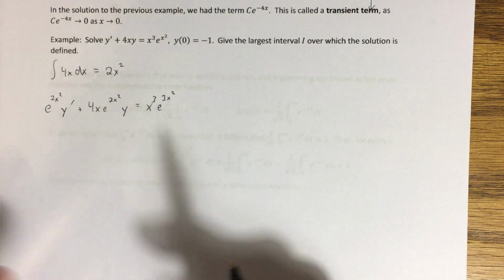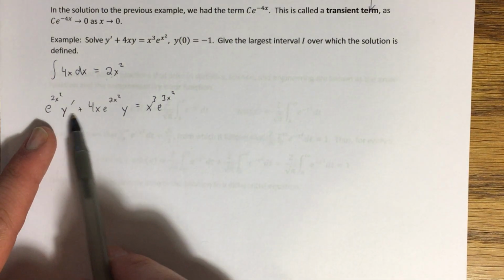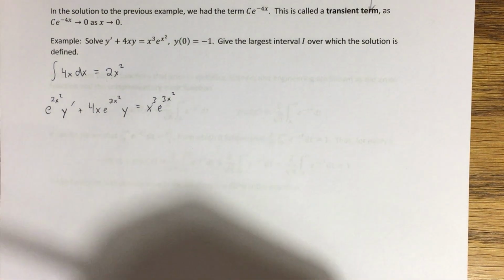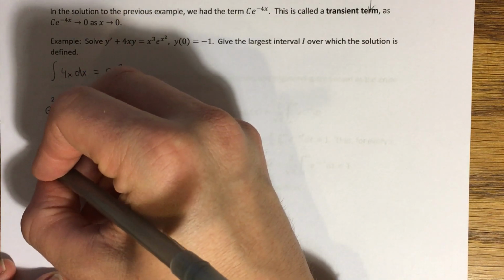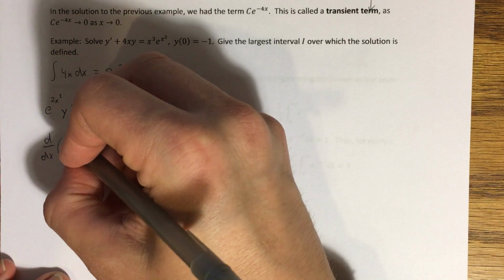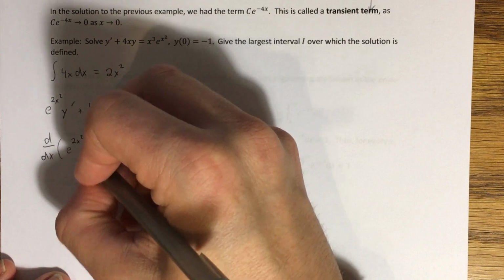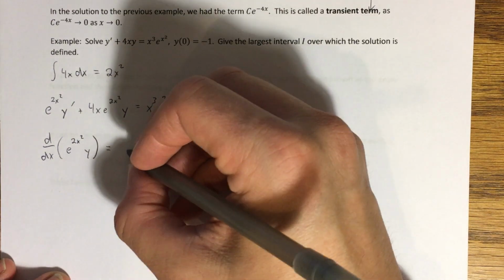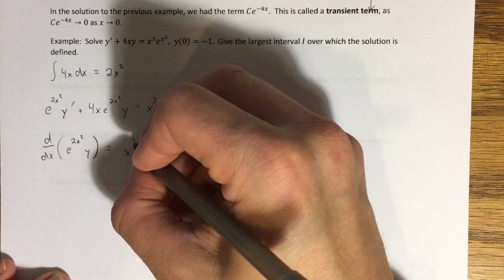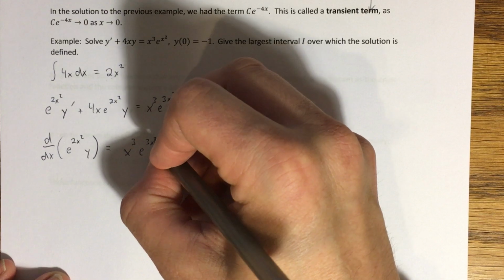The point of doing that, again, was so that this left-hand side looks like the result of the product rule. So I consolidate that down, and I write that this is equal to d/dx of e to the 2x squared y. And then on this side I have x cubed e to the 3x squared.